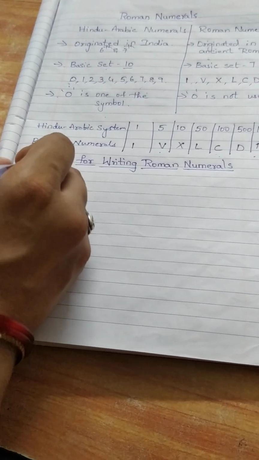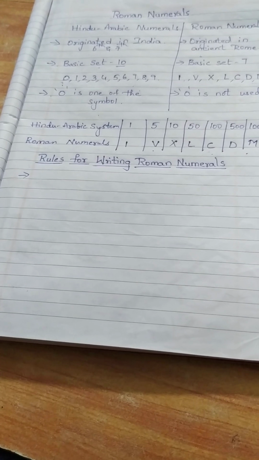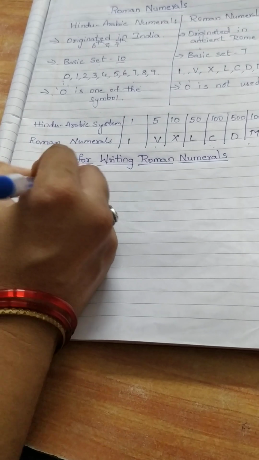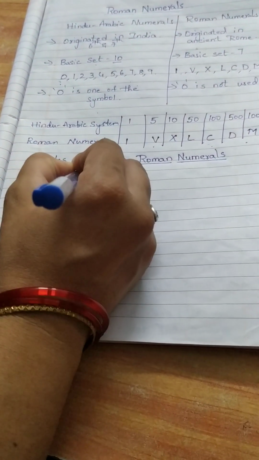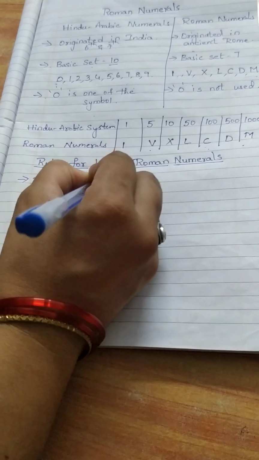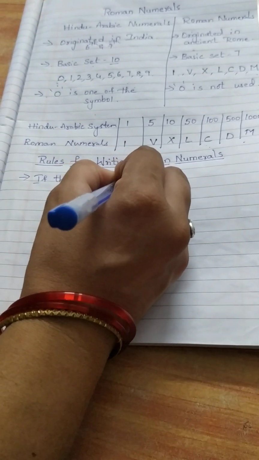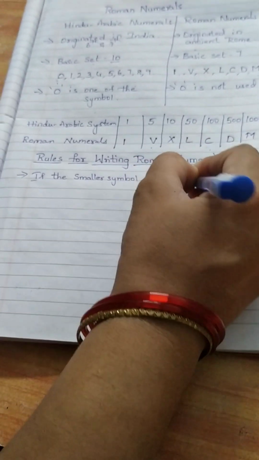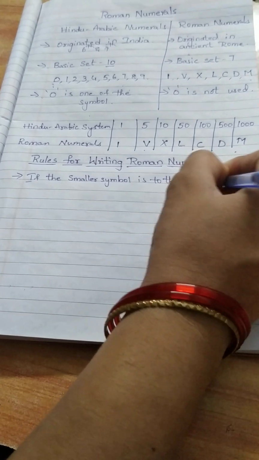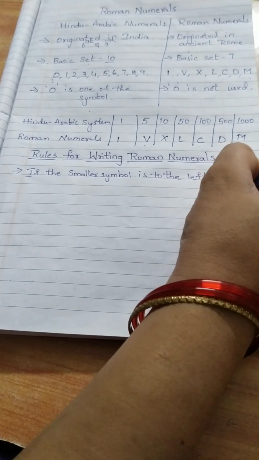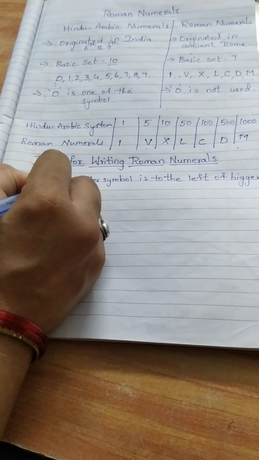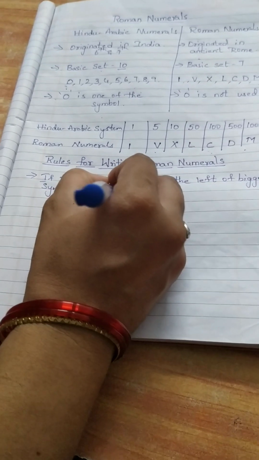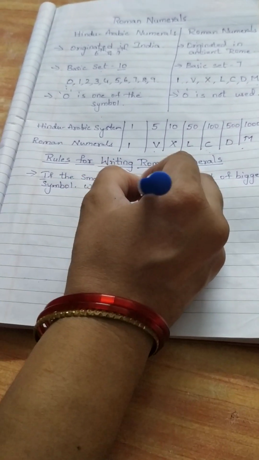Yes. So the first and foremost rule for writing a Roman numeral is: if the smaller symbol is to the left of the bigger symbol, we should subtract.